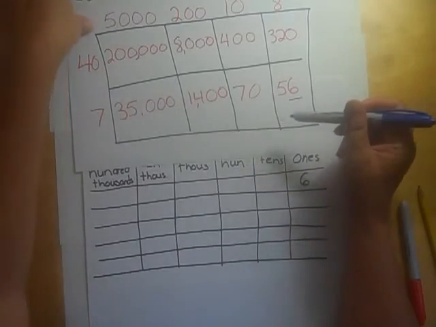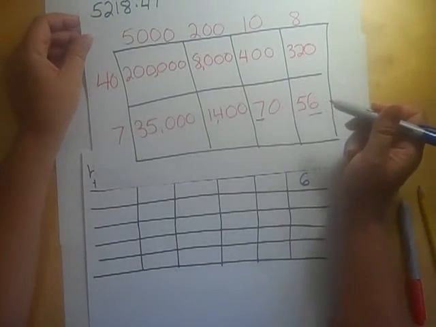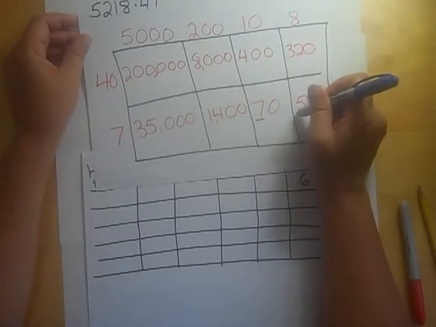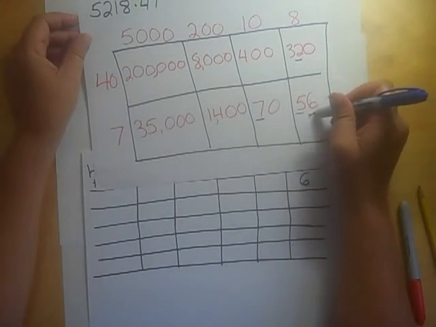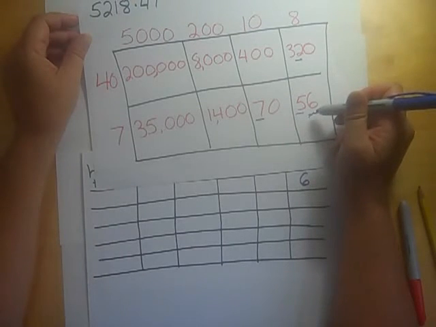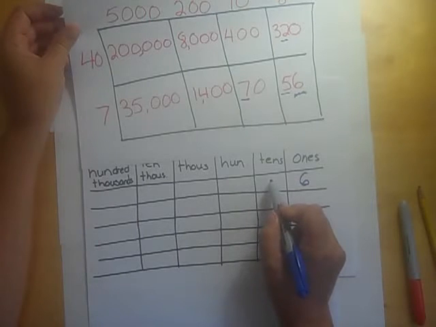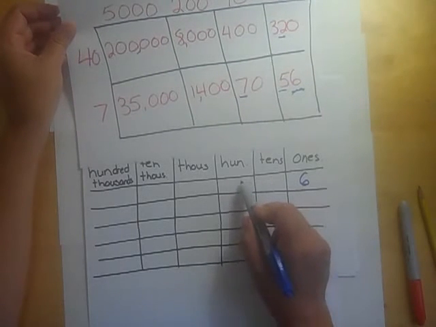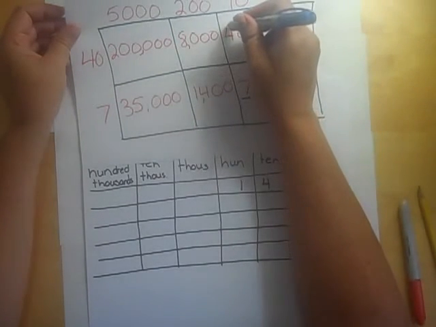Let's count our tens. If we underline our tens, we have 7, 5, 2, I think that's it. So that would be 14 tens. So I want to write it so the 14 ends in the tens column. So that's 14 tens. Let's lightly circle our 100s.